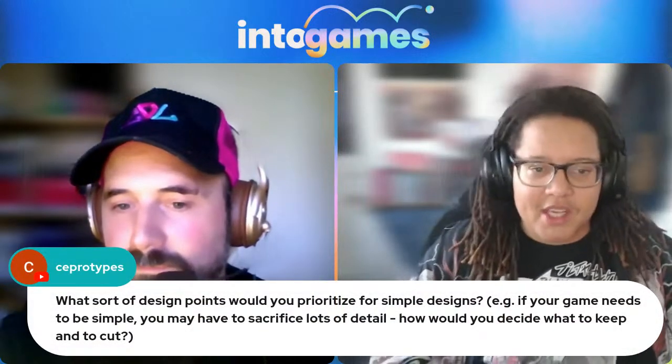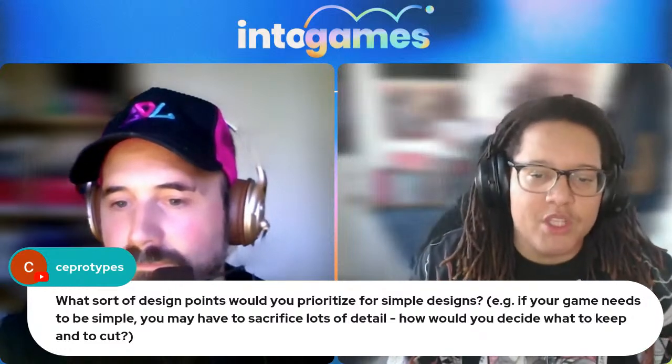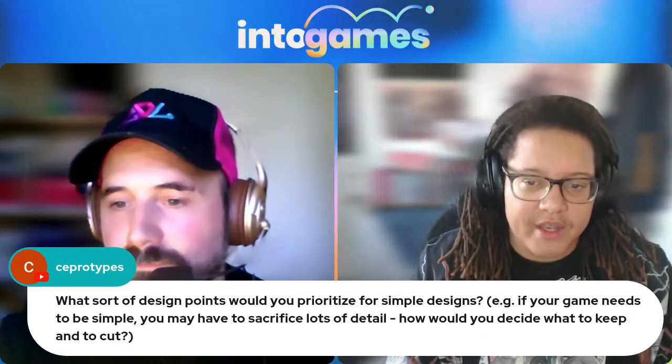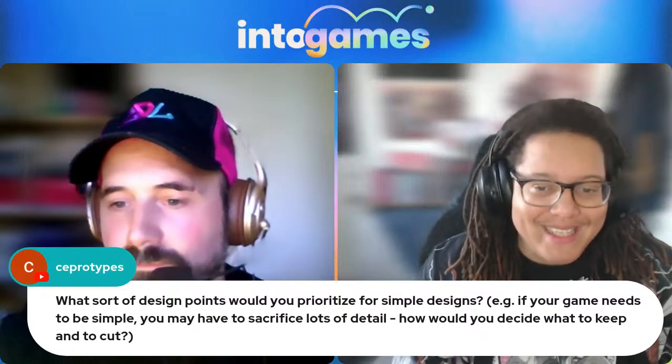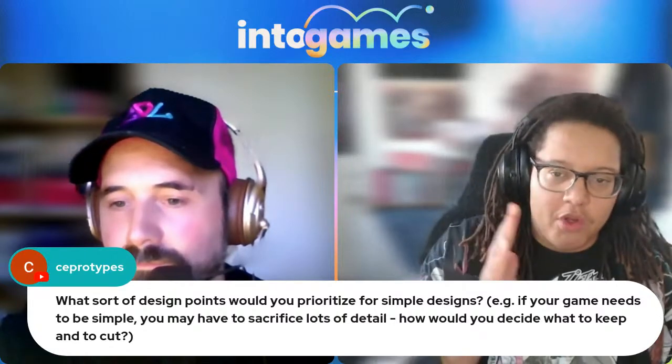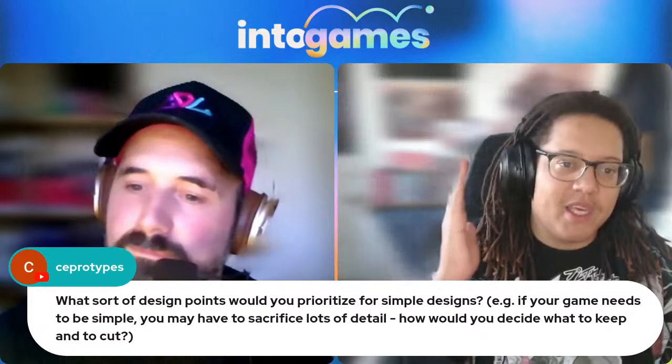Seprotypes, I hope I pronounced that correctly, asks: what sort of design points would you prioritize for simple designs? For example, if your game has to be simple and you need to sacrifice a lot of detail, how would you decide what needs to be kept versus what needs to be cut?